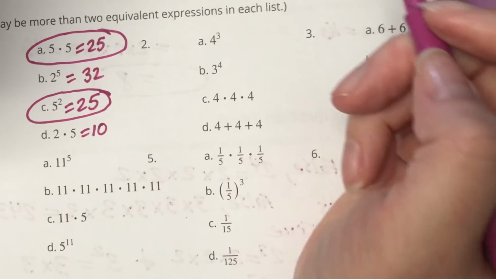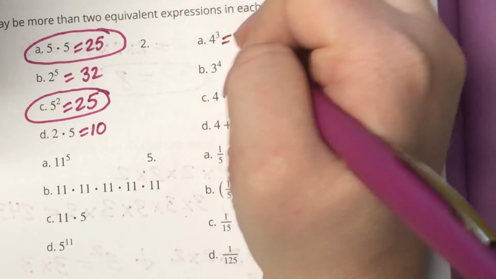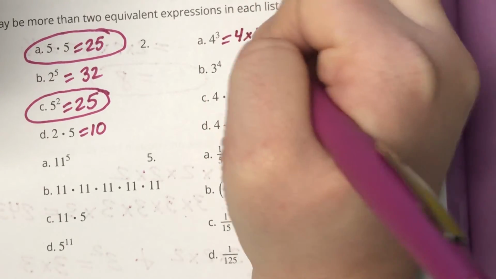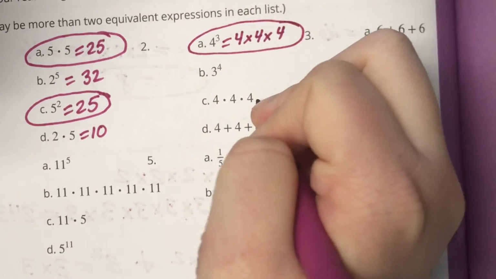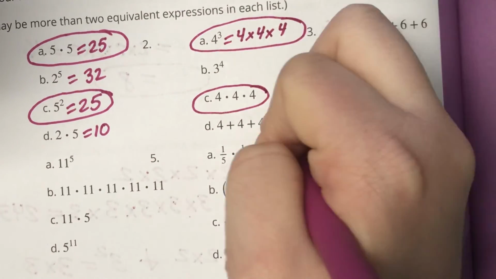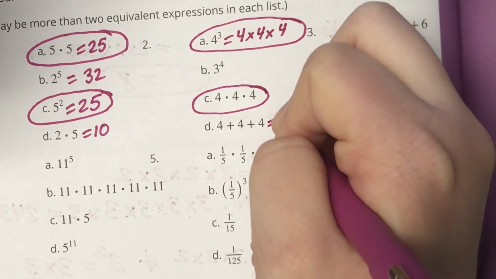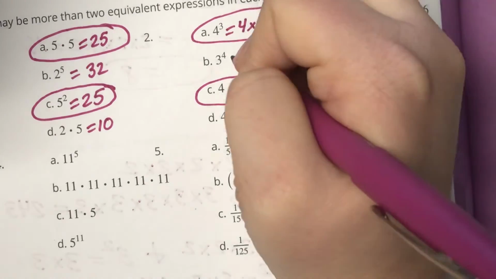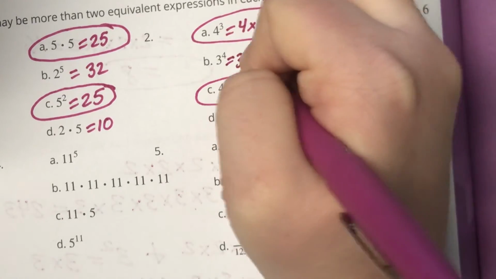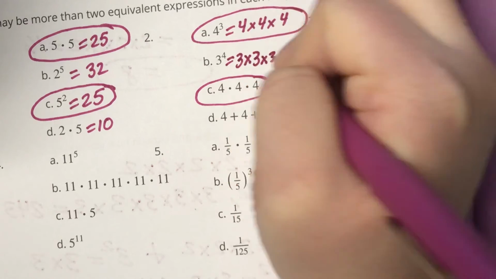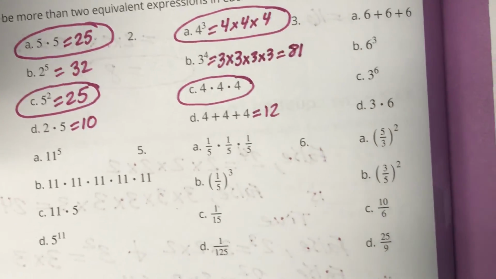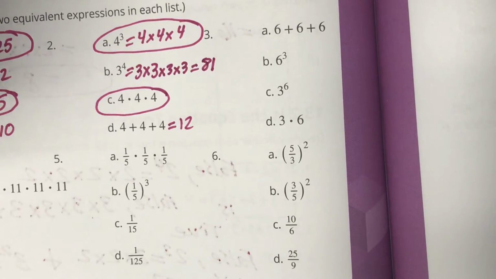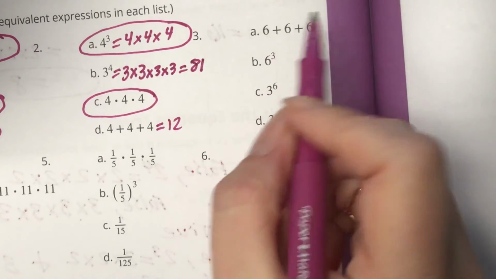4 to the 3rd. Well, we know that means that you're going to multiply 4 times itself 3 times. So this is actually going to be equivalent to this one. This would just be equal to 12. And this one, we know that 3 times 3 times 3 times 3 is actually going to equal 81. Okay? Taking a look at number 3.